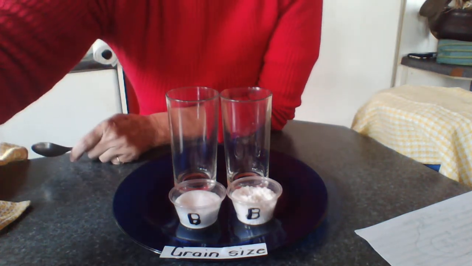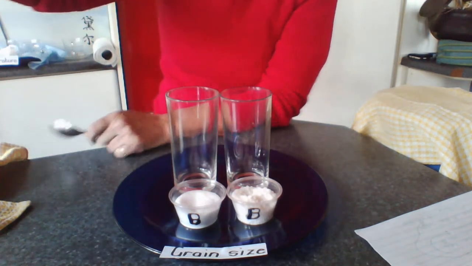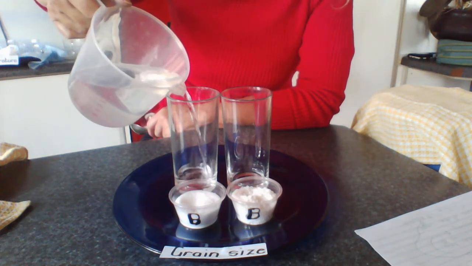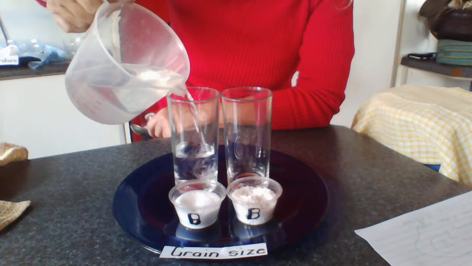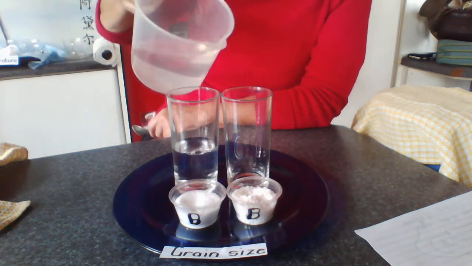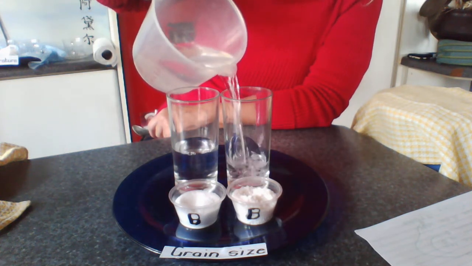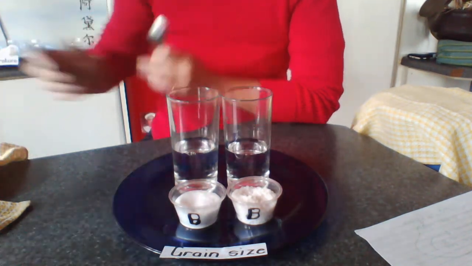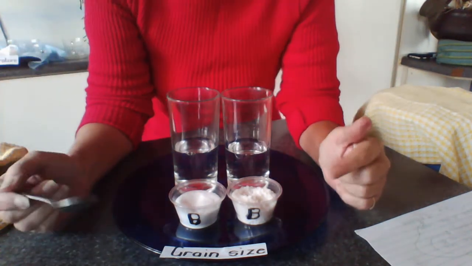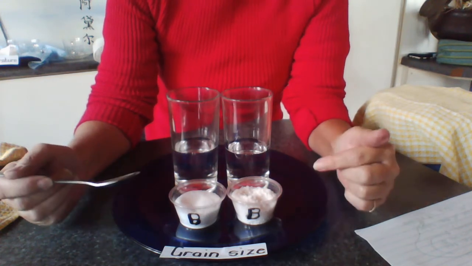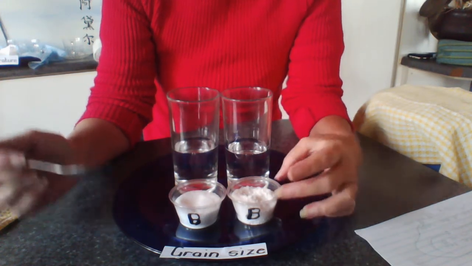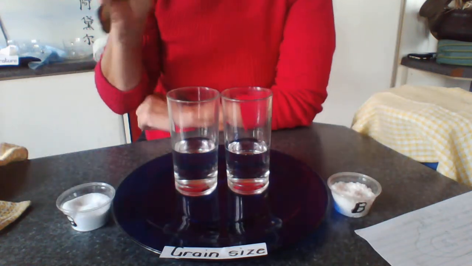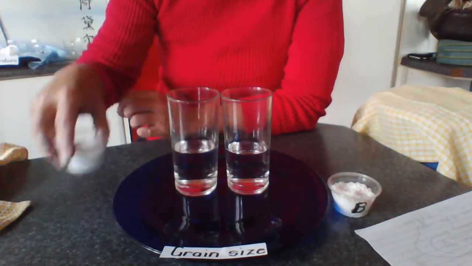I'm going to use ordinary tap water again. Remember, to make it a fair test, we have to use the same amount of water in each glass. We also have to use the same amount of solute when we mix them into our water. I'm just going to move this out a bit so that you can see what's happening in the glasses much clearer.